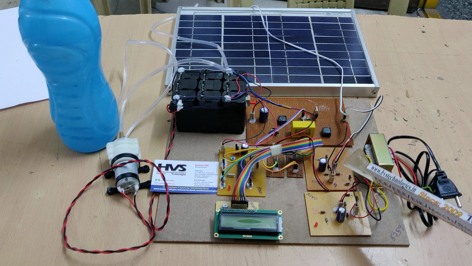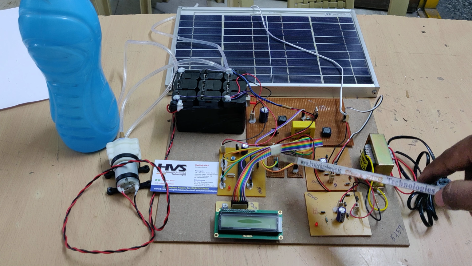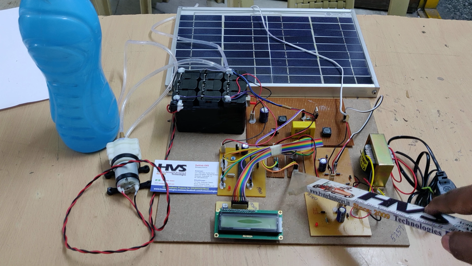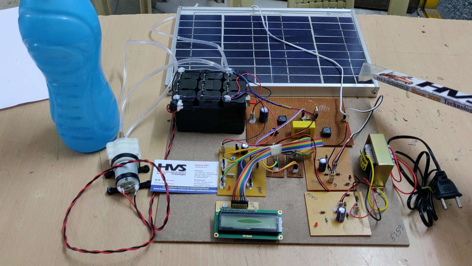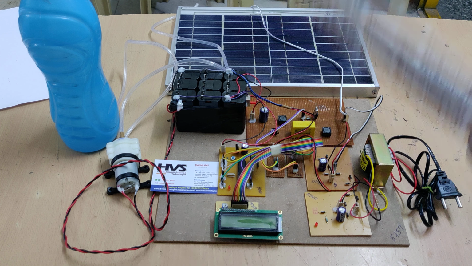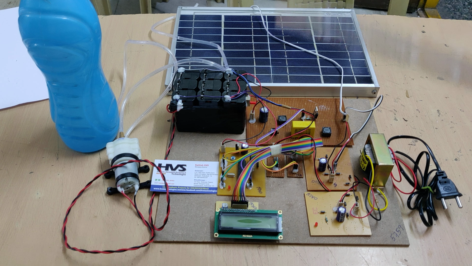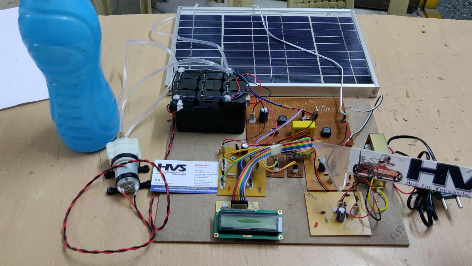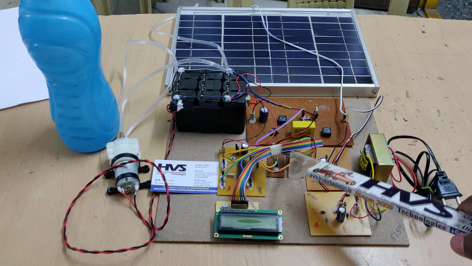So these two are continuously monitored by these voltage sensors. Here we are using 10:1 potential divider circuits. As we are getting 12 volts, up to 18 volts maximum, our microcontroller can't measure a voltage greater than 5 volts. So we should make the input voltage below 5 volts only. For that purpose, we are dividing it by 10:1.